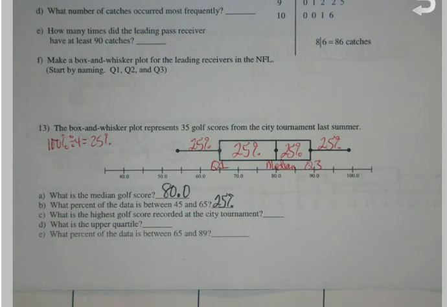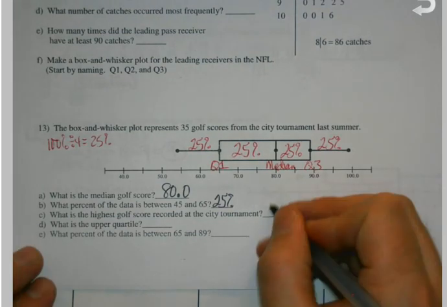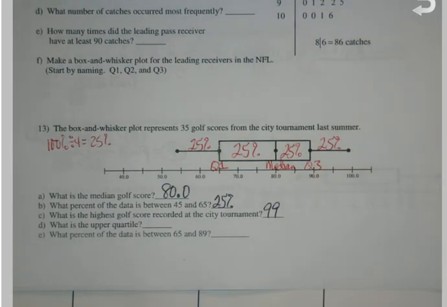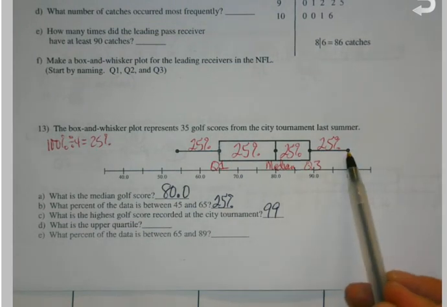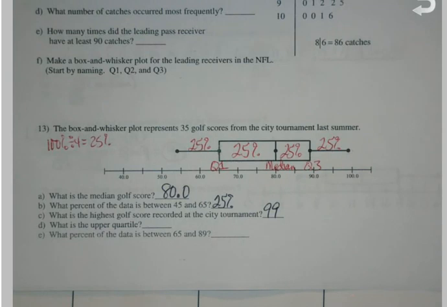What was the highest score about recorded at the tournament? What looks like my upper extreme number? Yeah, about 99. If somebody said 98, I'd go with that too, but 99 sounds good. How do you know? Because it's whatever this upper extreme dot is. Whatever dot's furthest to the right is the one that we're looking for when it says the highest score.